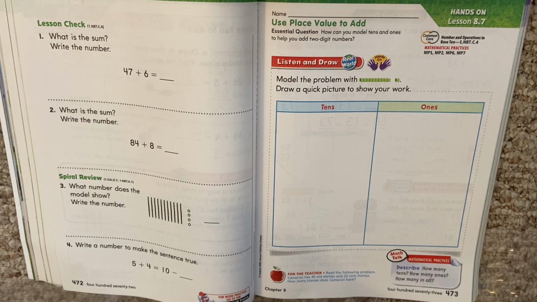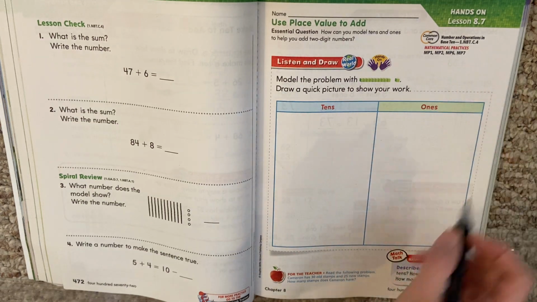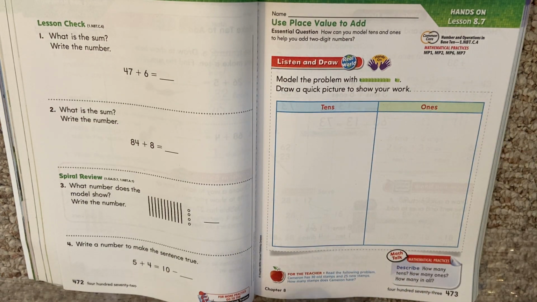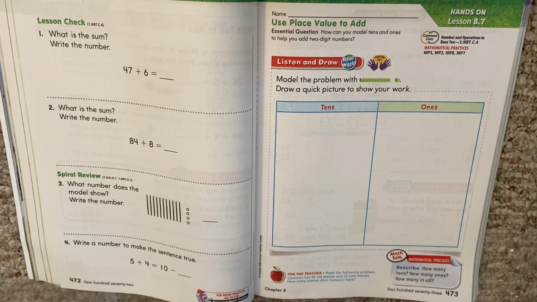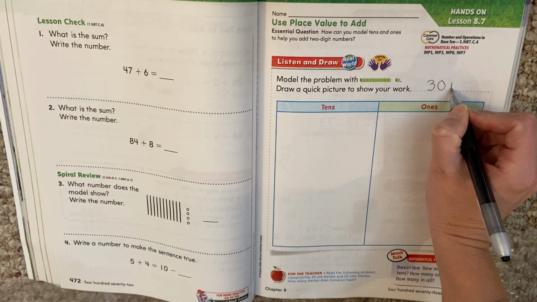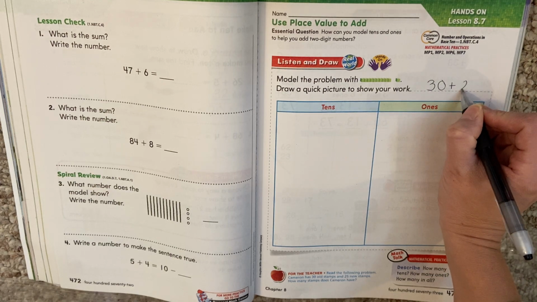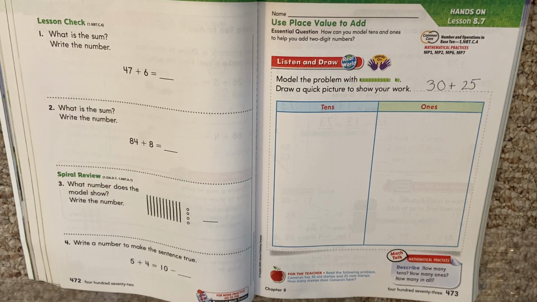Cameron has 30 old stamps and 25 new stamps. How many stamps does Cameron have? Okay, so we are going to look at our numbers. He has 30 old stamps and 25 new stamps. So we want to see all together how many he has. That means we have a plus problem. So our problem is 30 plus 25. That's the problem we're working with today.